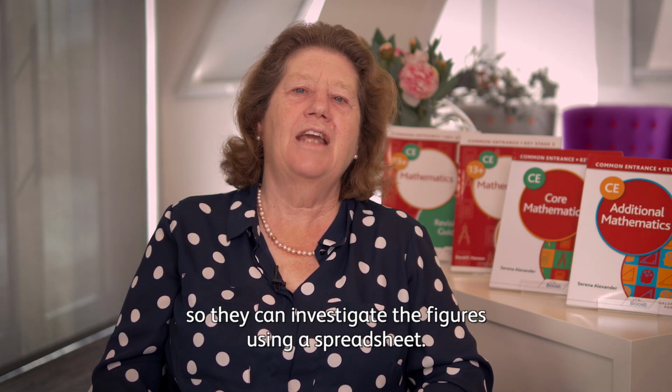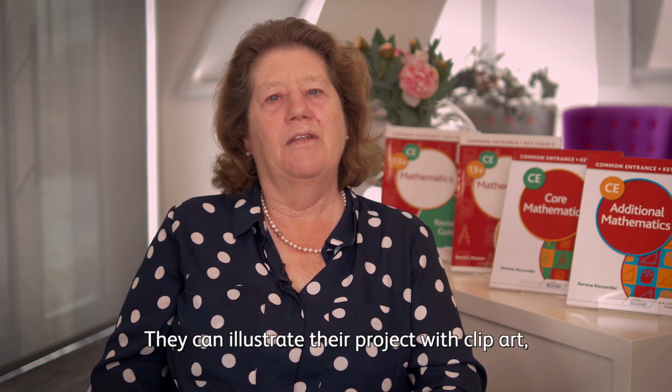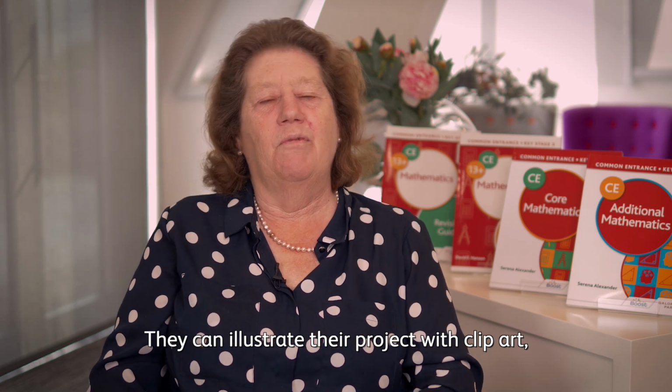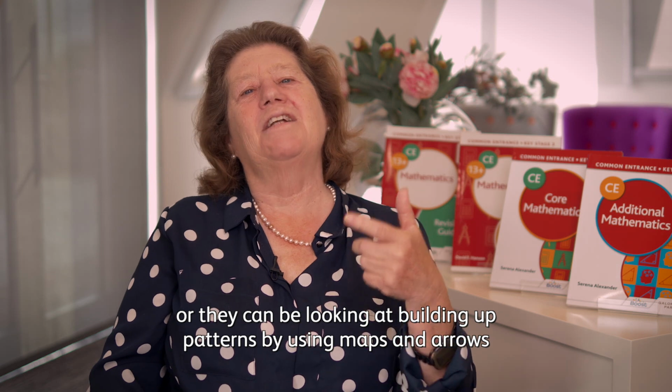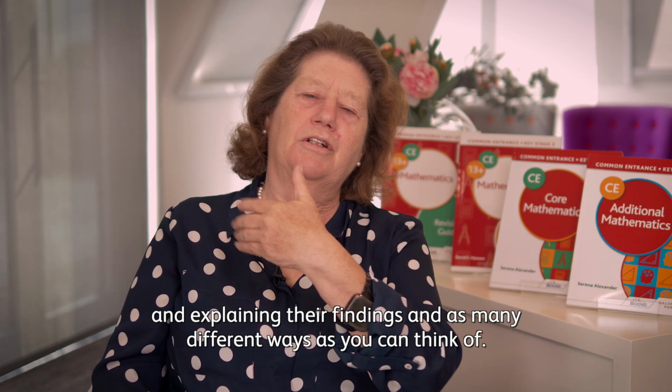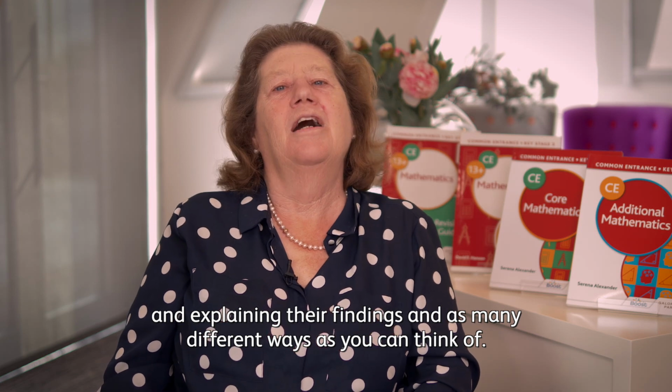So they can investigate the figures using a spreadsheet. They can write up their project using word processing. They can illustrate their project with clip art, or they can be looking at building up patterns by using maps and arrows and explaining their findings in as many different ways as you can think of.